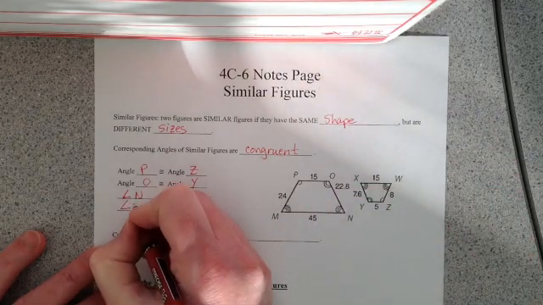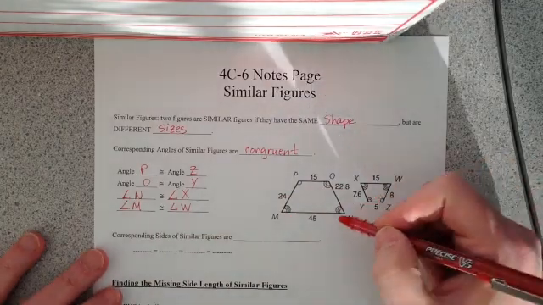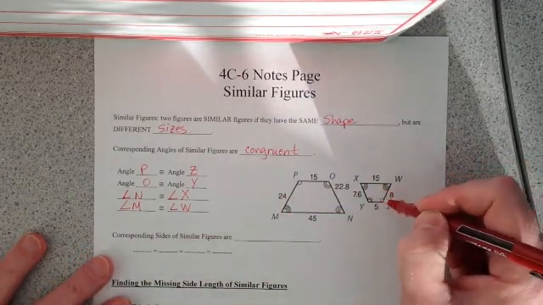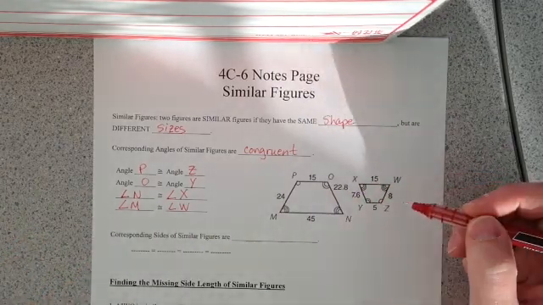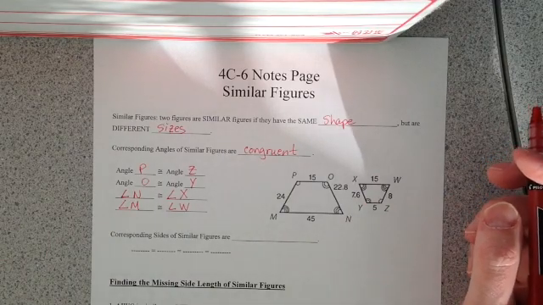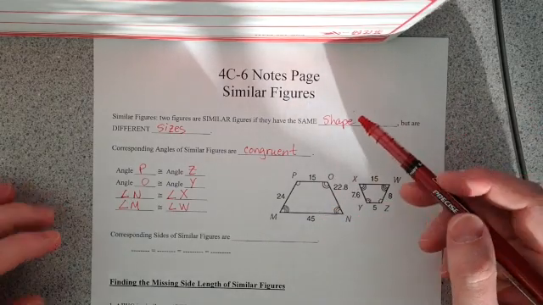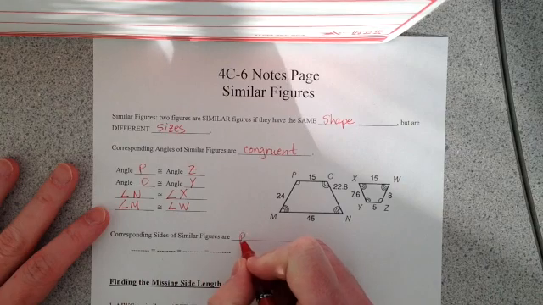So I'm going to put angle M and angle W, because they both have four stripes and they're in the same position. If we took this small trapezoid and rotated it, we would see that those would be the same position of each angle. Okay? Now, let's look at the corresponding sides. We know the corresponding sides are not congruent because they're not the same size. But they are proportional.